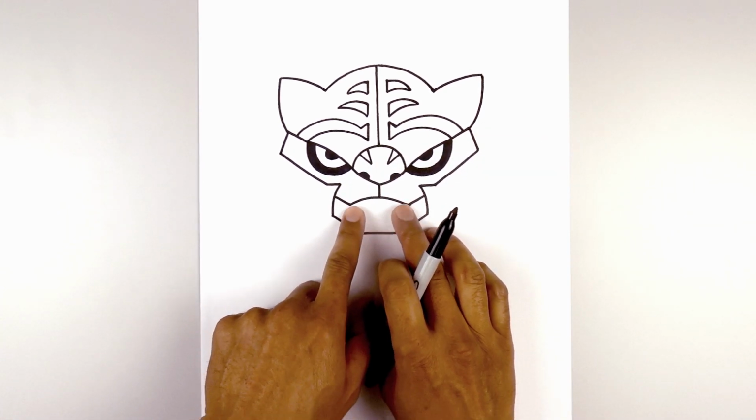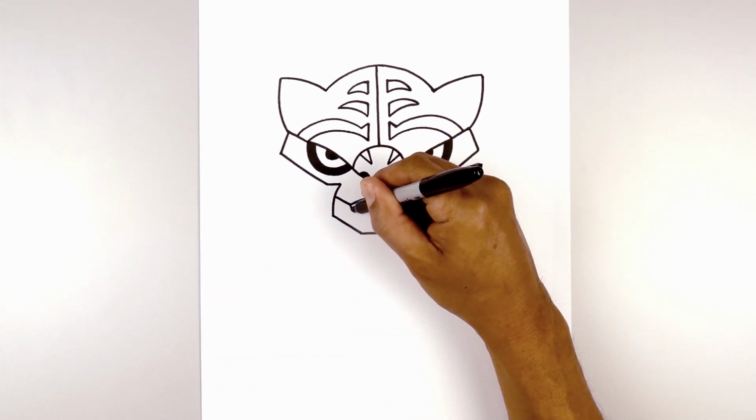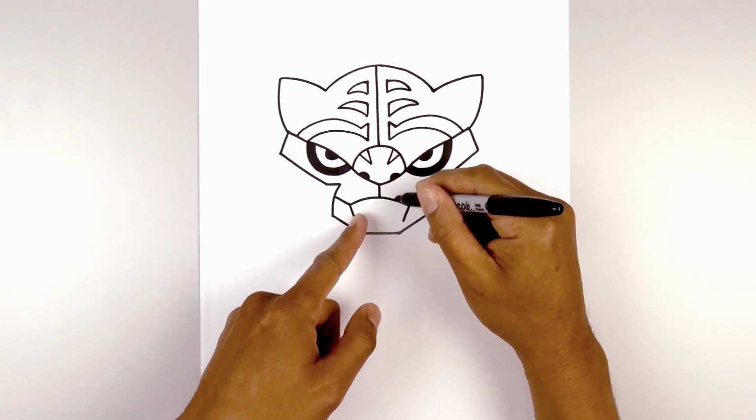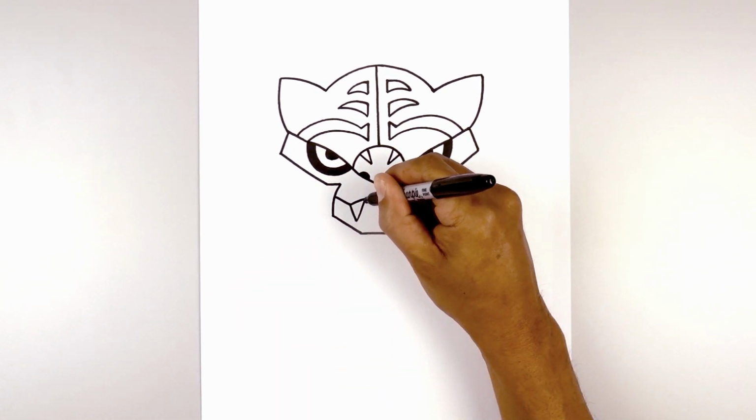Let's add 2 large fangs on either side. Starting from this point, I'm going to angle down and in. Do the same thing on the right. Now we're going to taper that back up, coming up and then in.